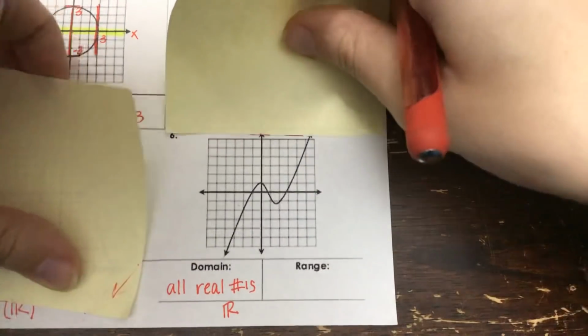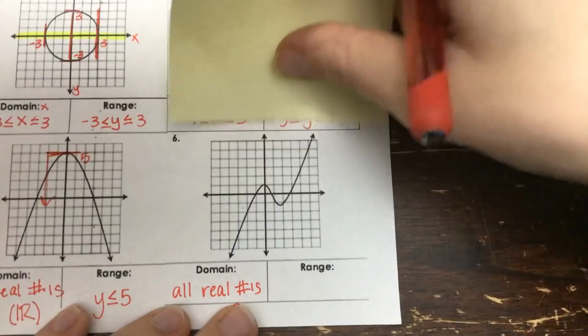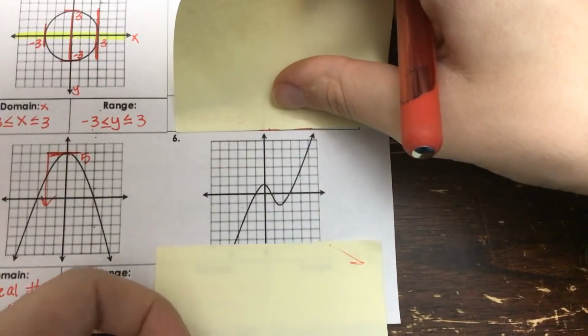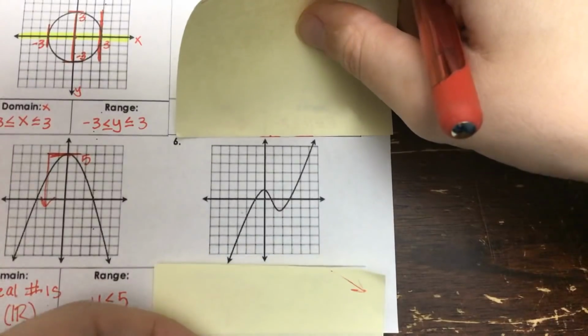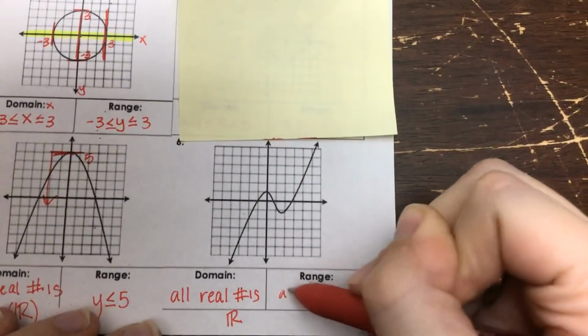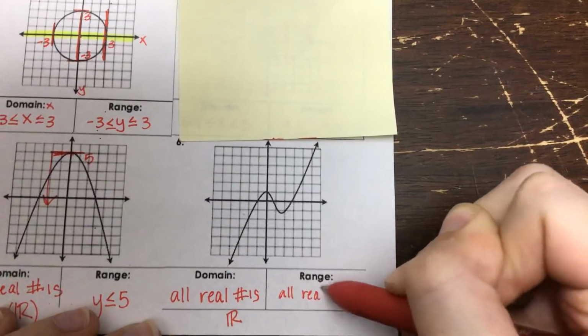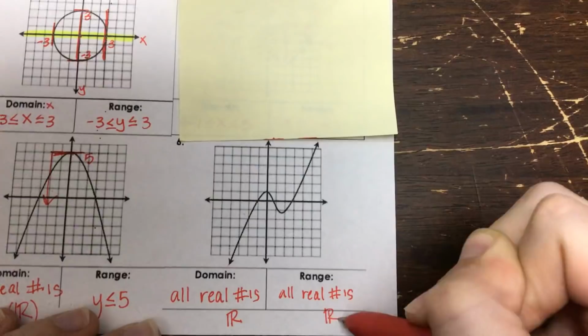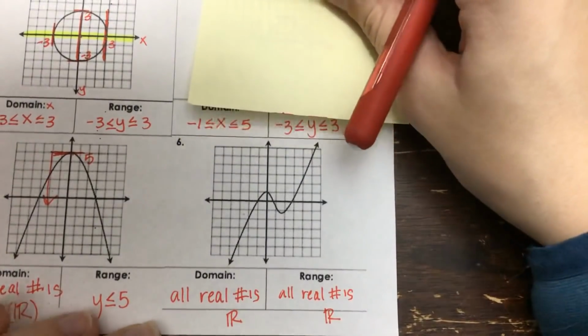And our range, going down from the top, we hit that arrow on the right side and the arrow on the bottom left, as if I was trying to move those towards each other. So that means our range is also all real numbers, because it doesn't stop at a specific point. It just keeps going on and on forever.